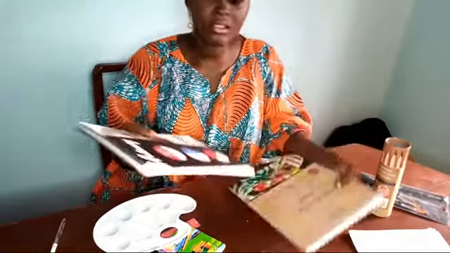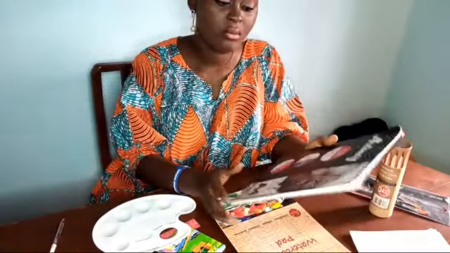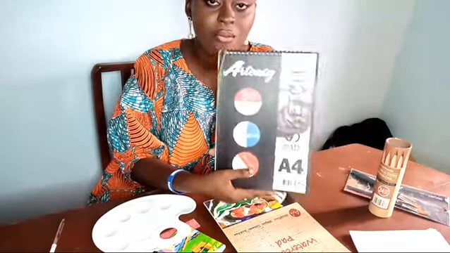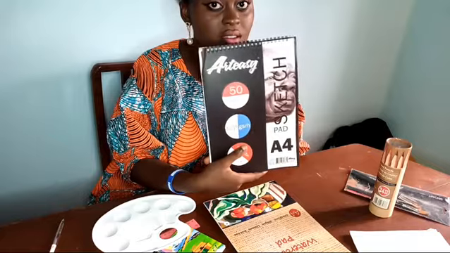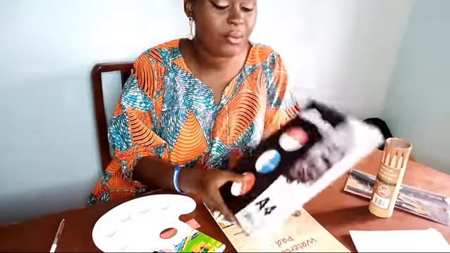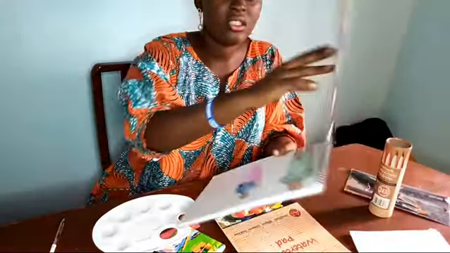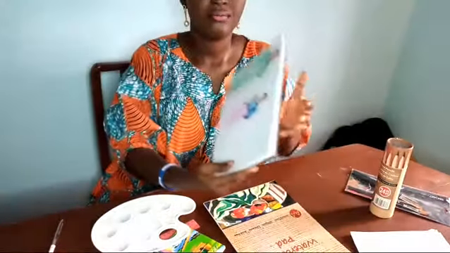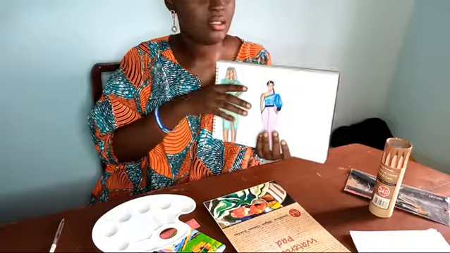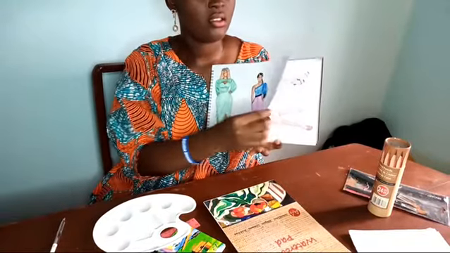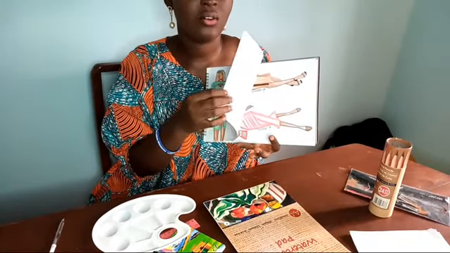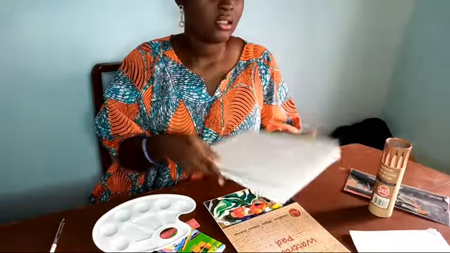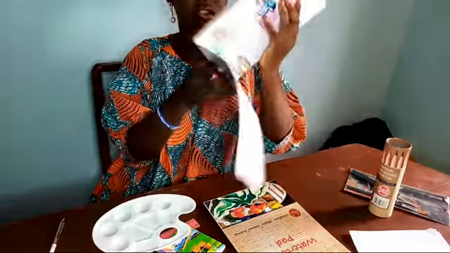I also have different normal sketching pads. There is no watercolor. This is A4, there's A3, there's A5, right? Why I don't use this for watercolor, I don't know if you can see this, is that it's not as thick as watercolor paper to retain it. Now let me show you the watercolor pad.